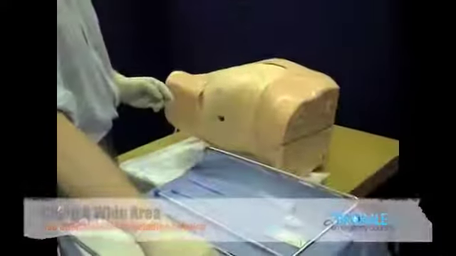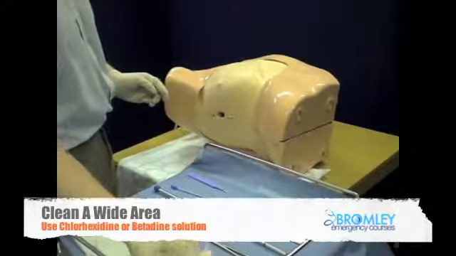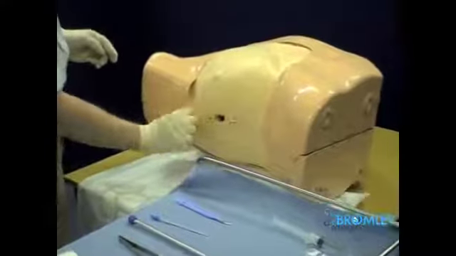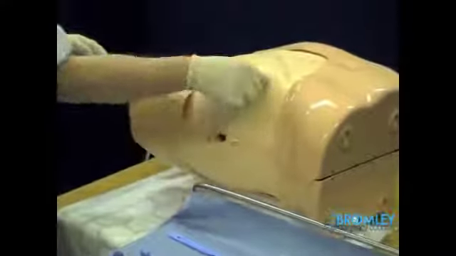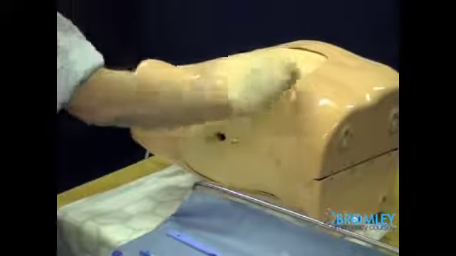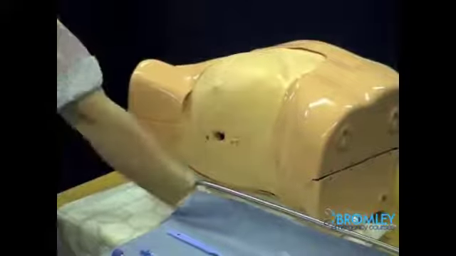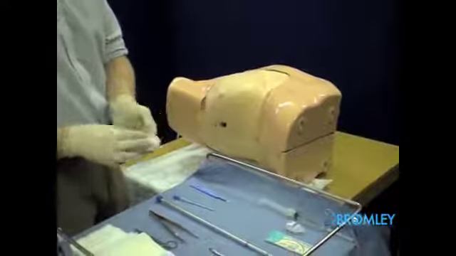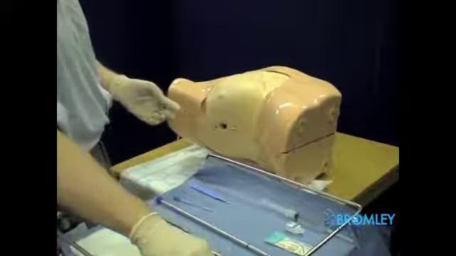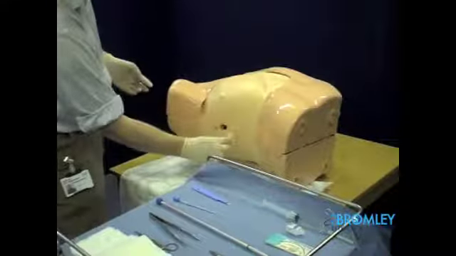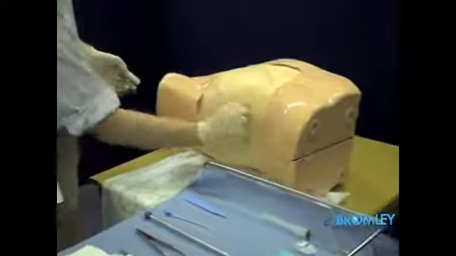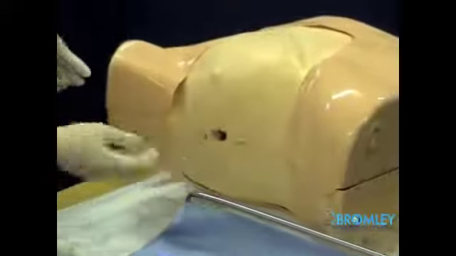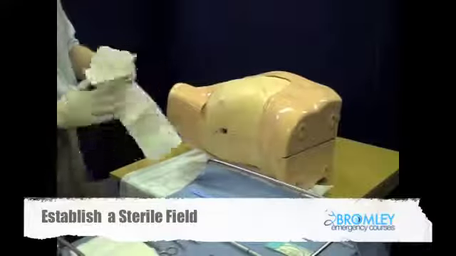And clean the area with some antiseptic cleaning solution. I'm going to clean a nice big area. And then I'm going to drape the area to make it sterile.